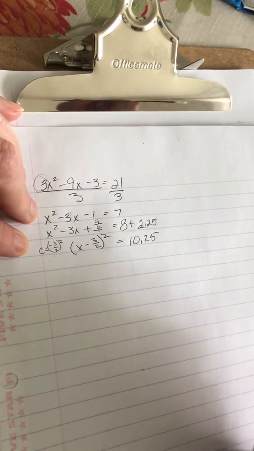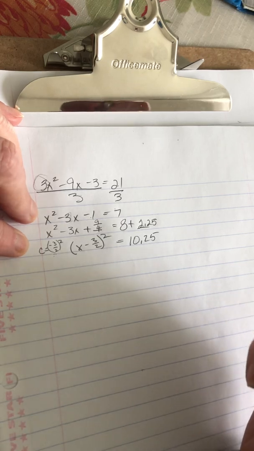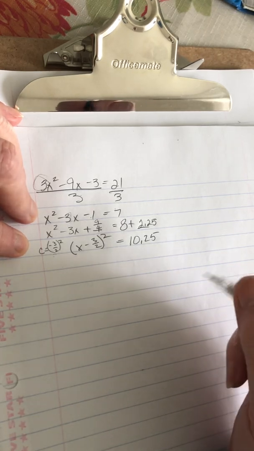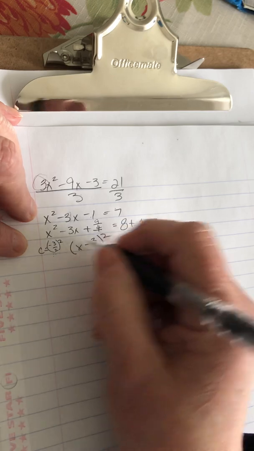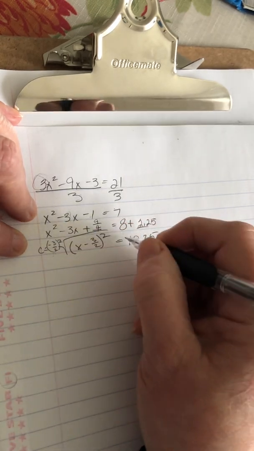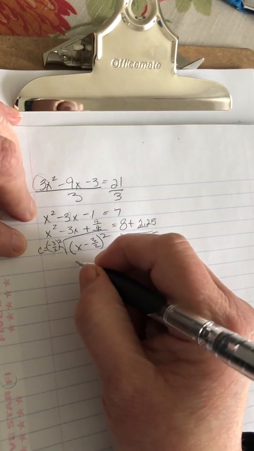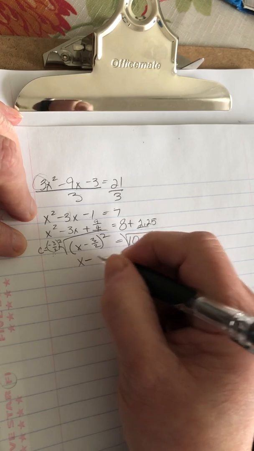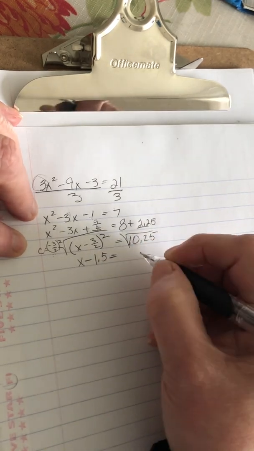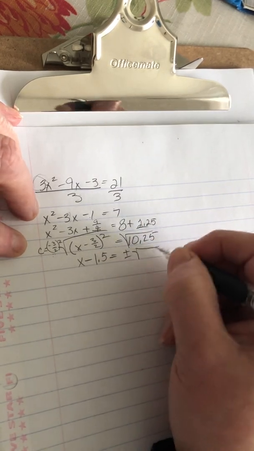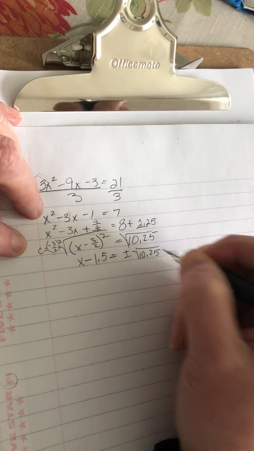You could change that to minus 1.5, it doesn't really matter. So how do I get rid of a square? I'm going to do the square root of both sides. So x minus 1.5 equals plus or minus the square root of 10.25.